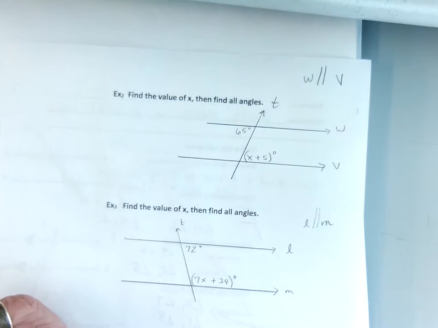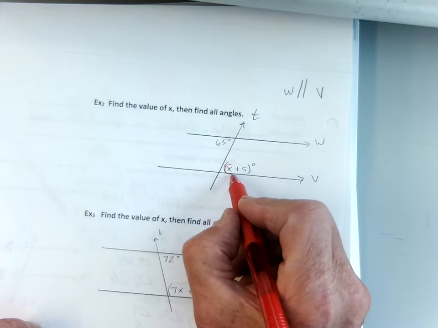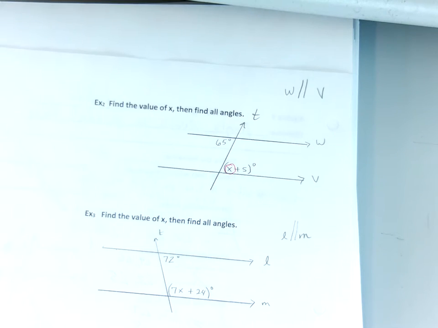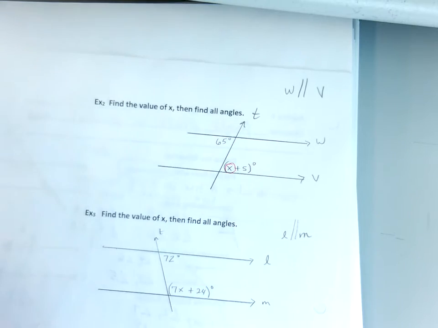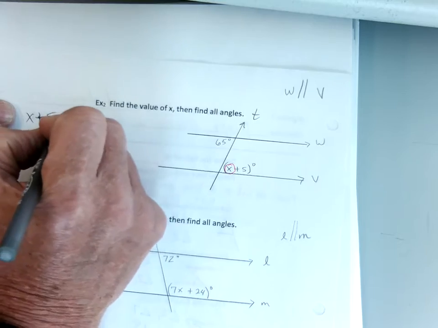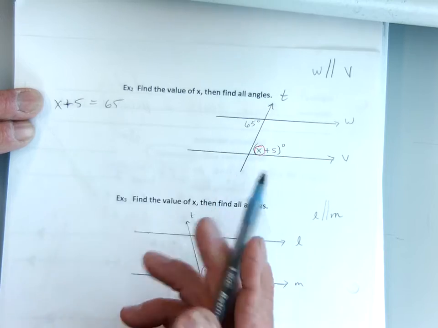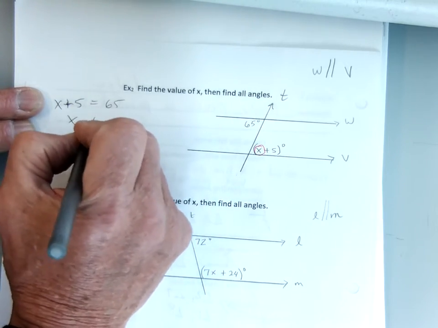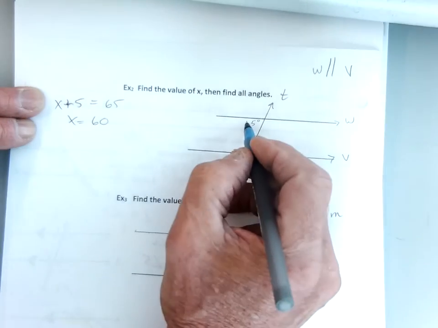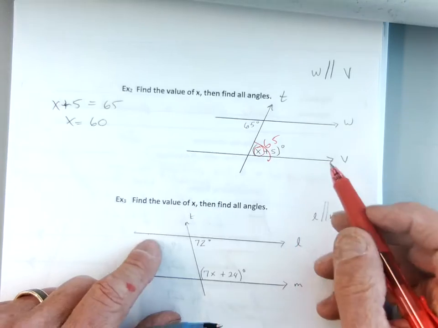It says find the value of x and then all the angles. So first of all, what does x equal? It's 60. How'd you get 60 so quick? I subtracted 5 from 65. You know these two have to be equal, right? So you know that x plus 5 is equal to 65. We know these two have to be equal because they're alternate interior. Minus 5, x is 60. So if this is 65, you ready to run it?